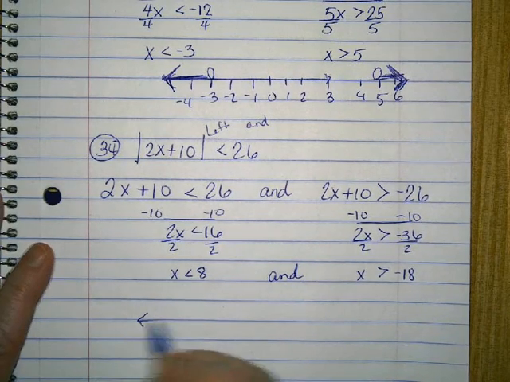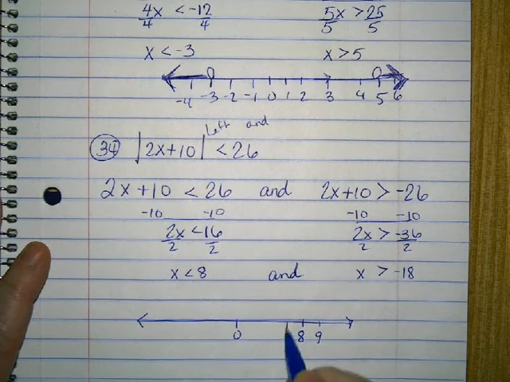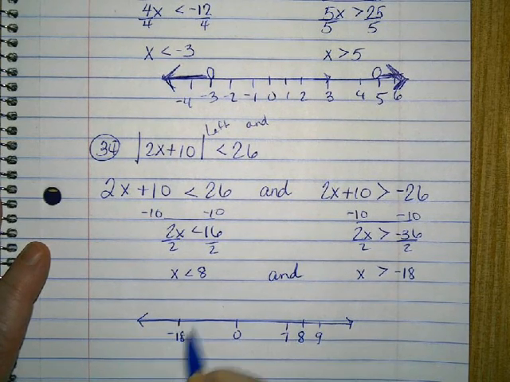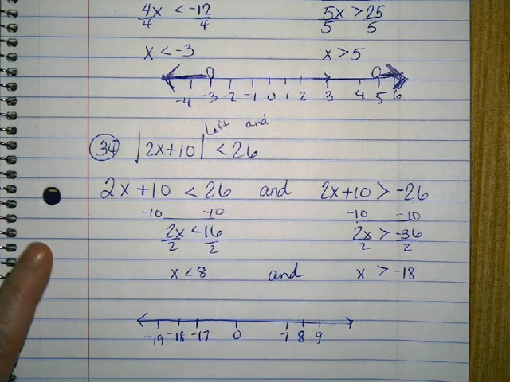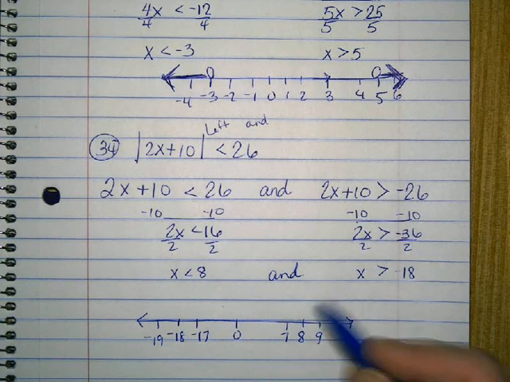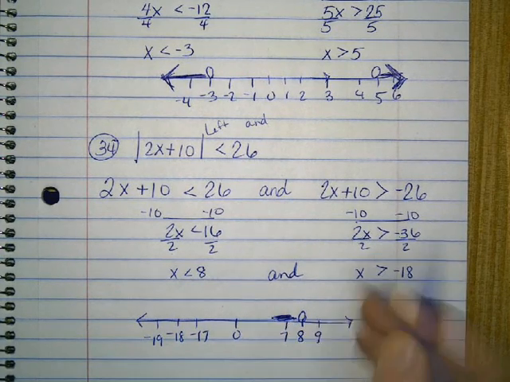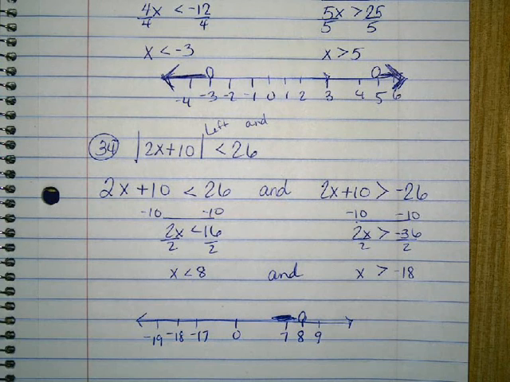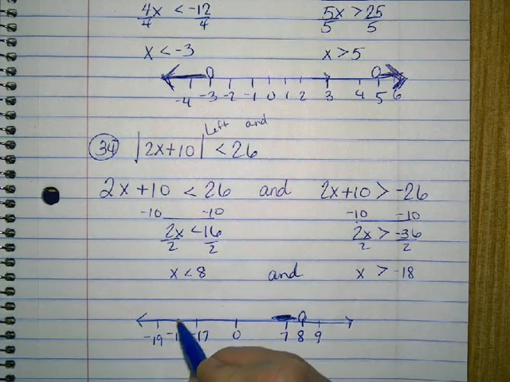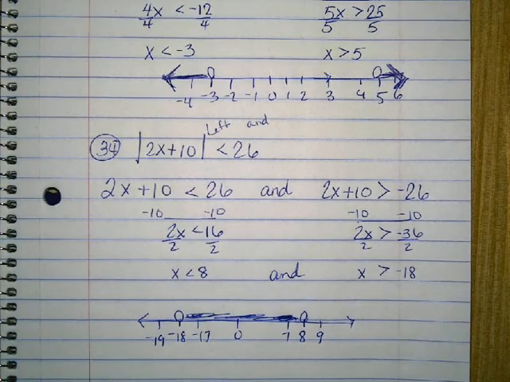On the number line, there's 0. Somewhere over here is 8. Somewhere over here is negative 18. What kind of circle do you need on the 8? Open. X is less than 8, so you're going to shade on this side. I'm going to leave that alone and go over here and work the 18 part. What kind of circle do you need on the negative 18? And it says X is greater than, so it's shaded here. So this one's shaded in the middle.